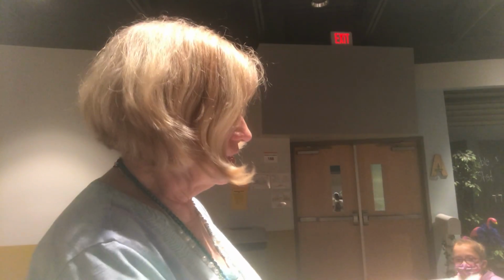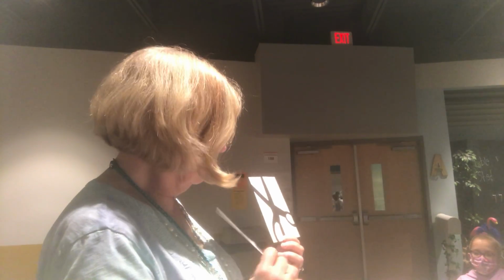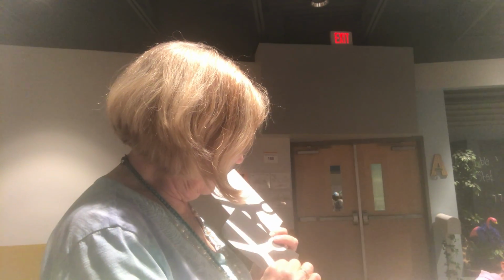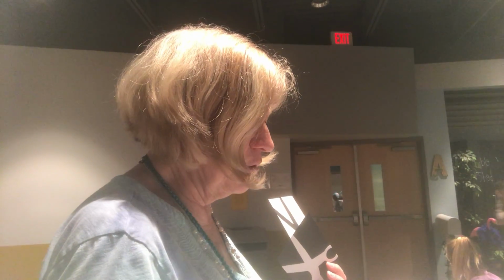Okay. Then I thought, what else? Can you recognize that shape? Scissors. Yeah, scissors. And it's fun to see the cut out negative shapes. So that's what we're going to be working on.